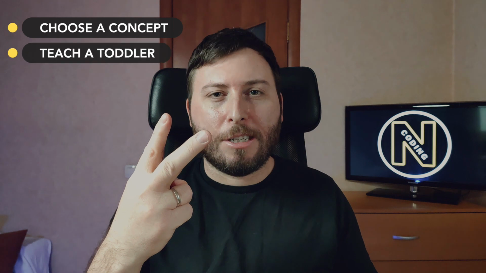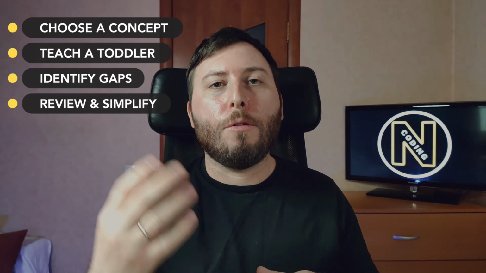And those four steps are: step number 1, choose a concept. Step number 2, teach a toddler. Step number 3, identify gaps. And step number 4, review and simplify.